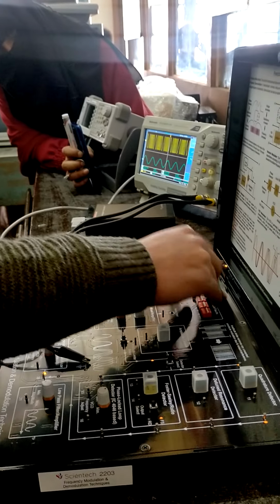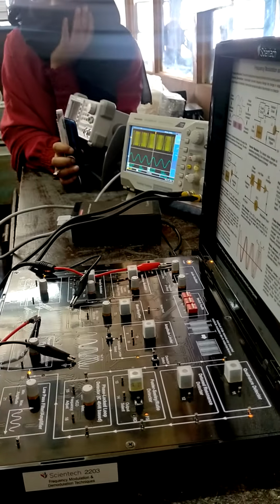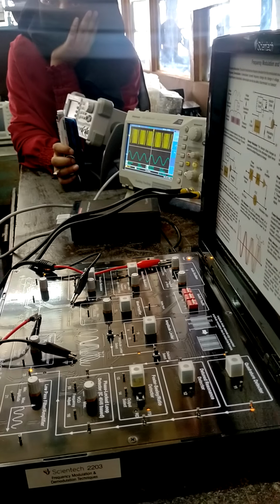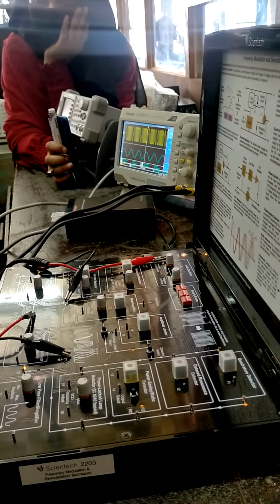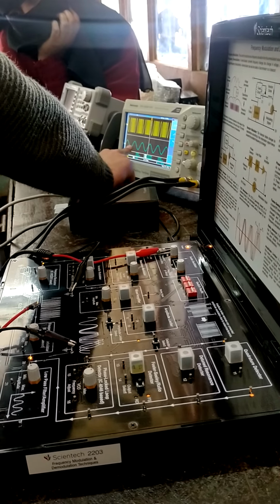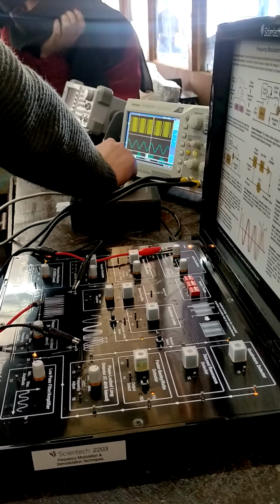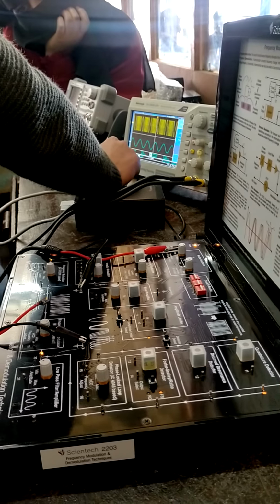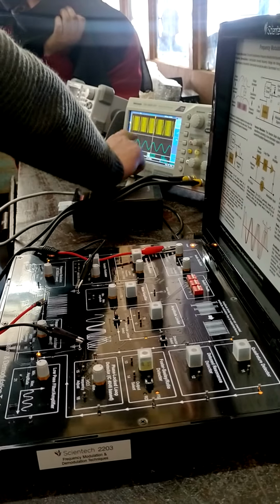Actually, as soon as I increase the amplitude, the capacitance of this frequency modulator changes. At this particular point, for example, the amplitude is low, so the capacitance will decrease, so the frequency will increase. So there will be a compression here.